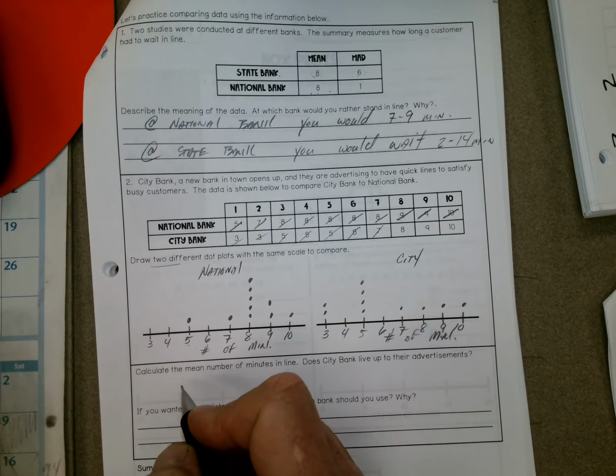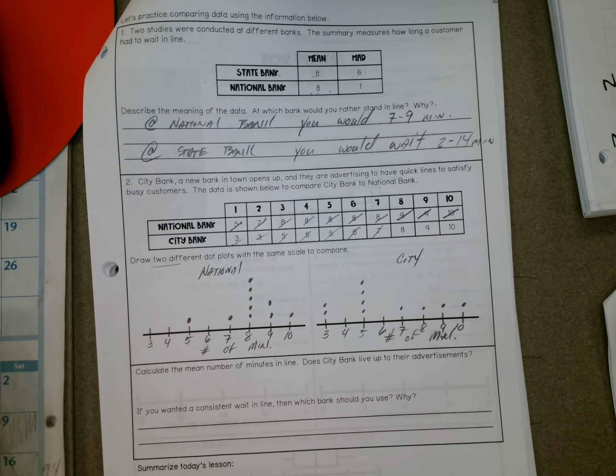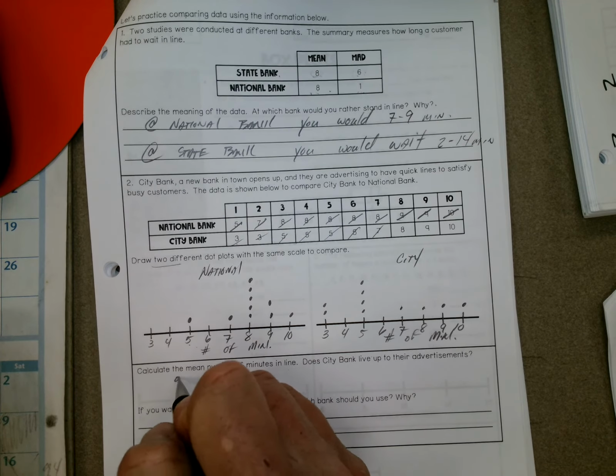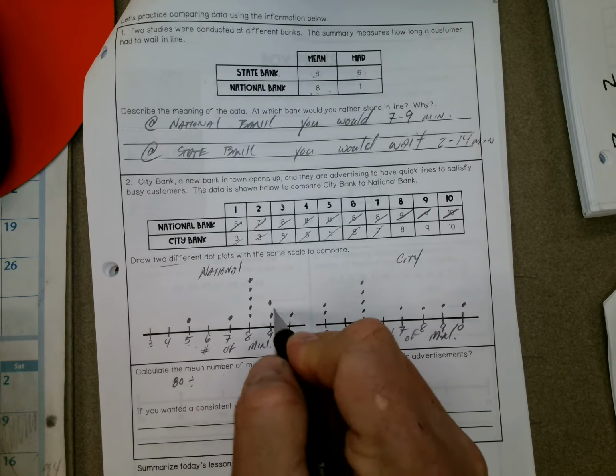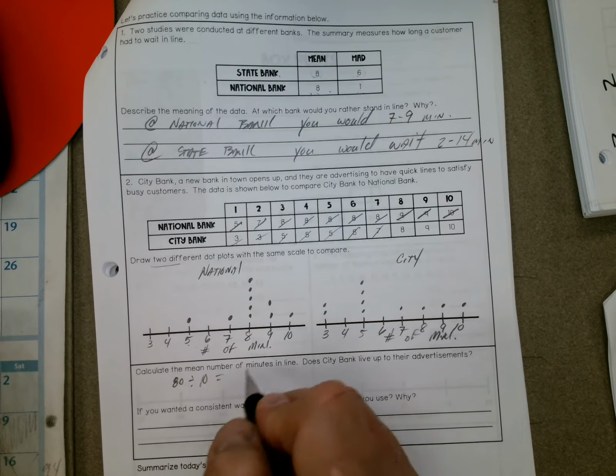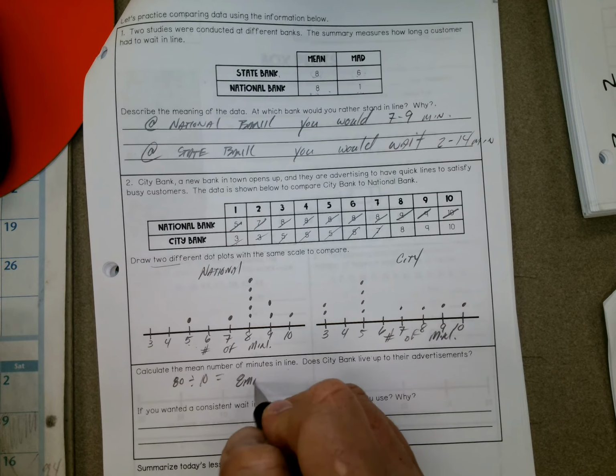For the National Bank, we have 80 divided by 10, and it is 8 minutes.